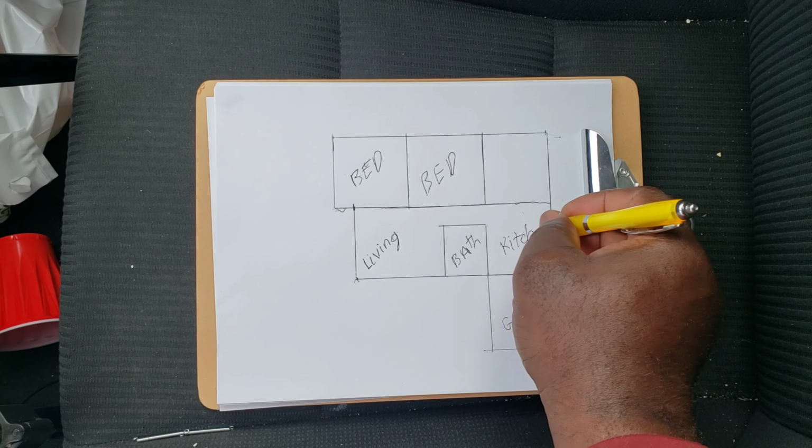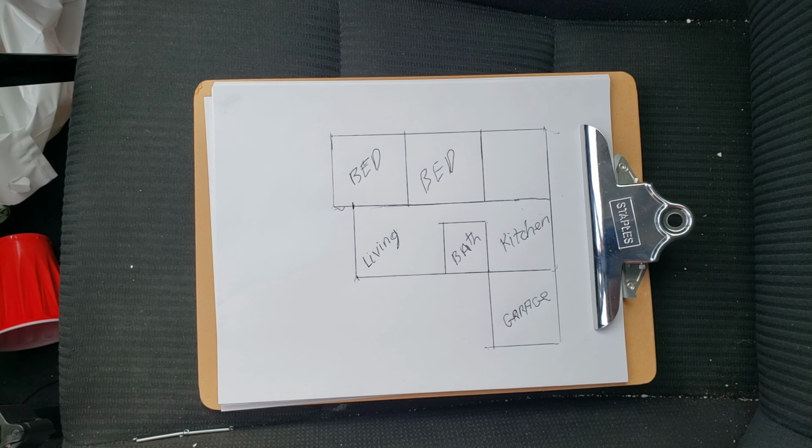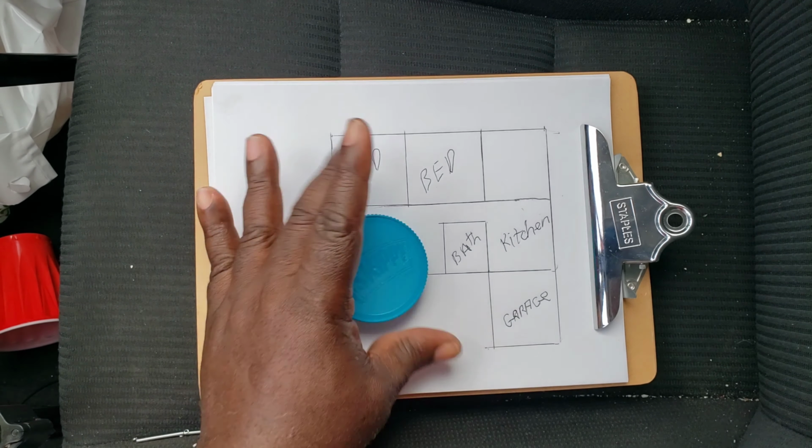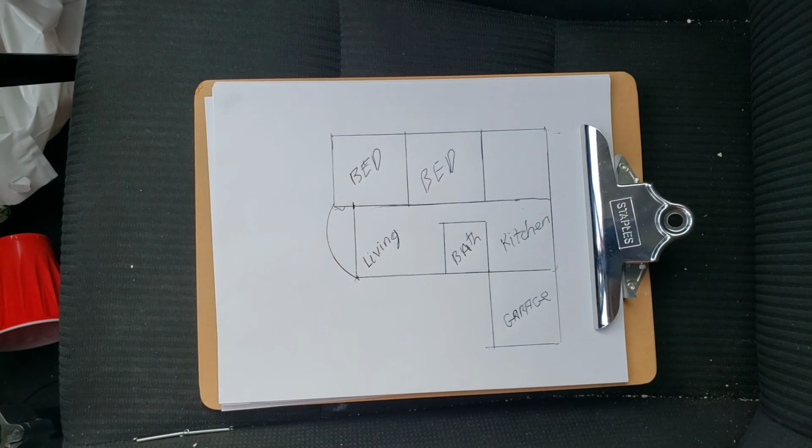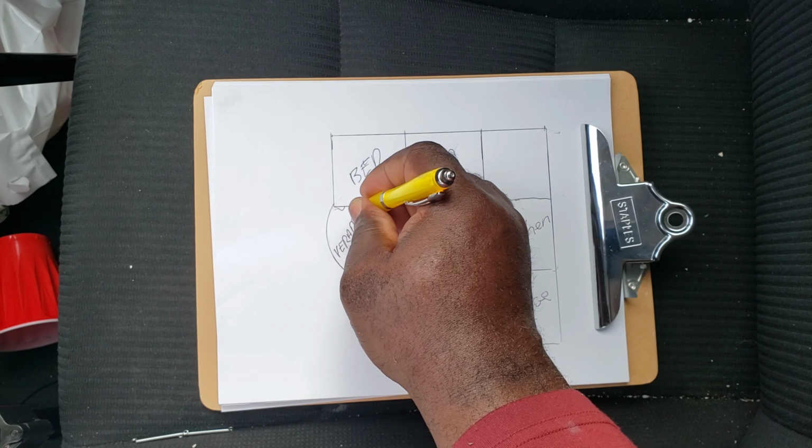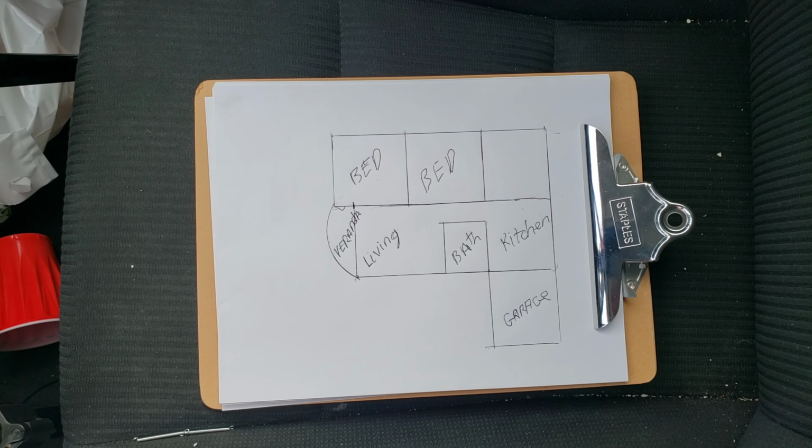So when you go to the computer now, you already have an idea what you want to do. So it's easier to work that way. So you sketch everything down. You could even put some measurement on this, but you just sketch it down, bedroom, living room, whatever, and then you move ahead now to the software.